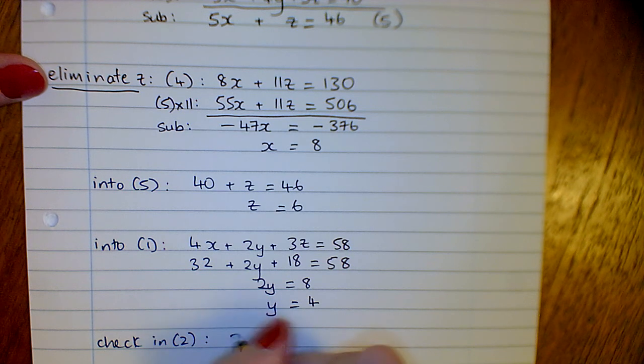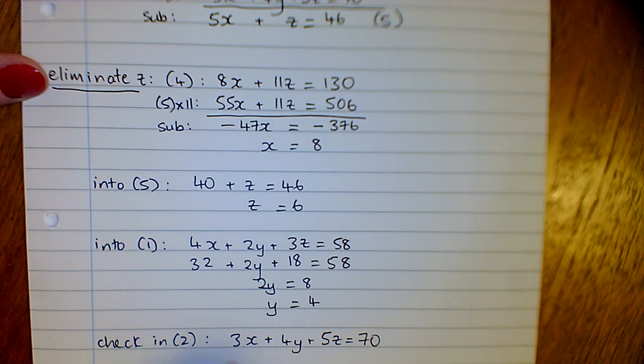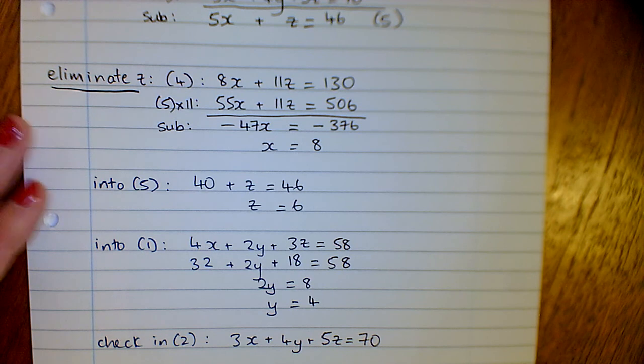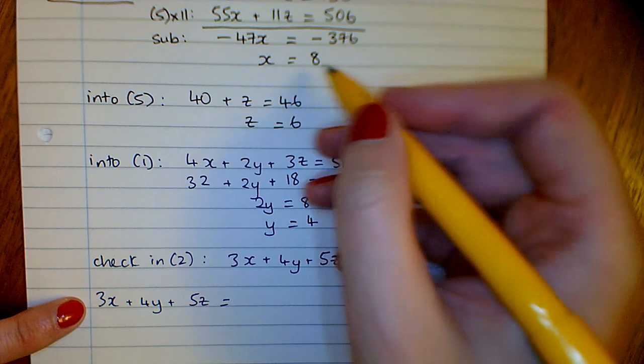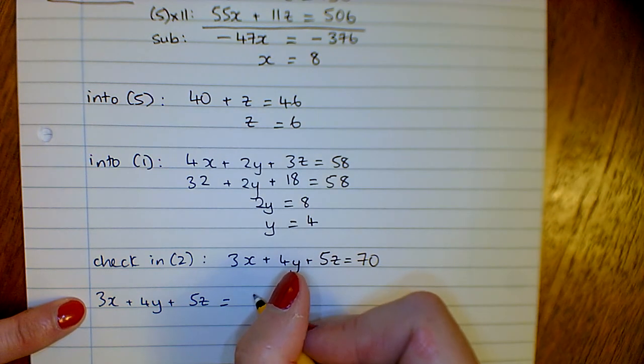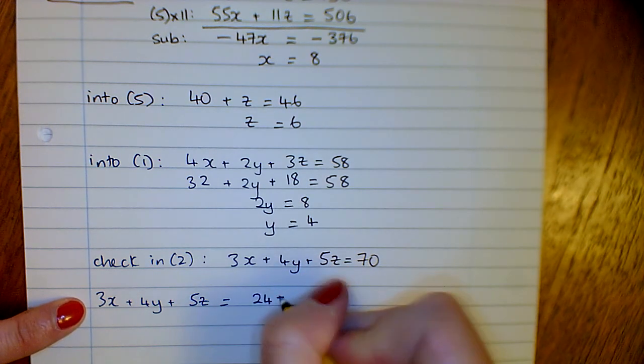in the second equation, which is 3x plus 4y plus 5z equals 70. So take the left hand side and put in our values. So we have 3 times 8, which is 24.